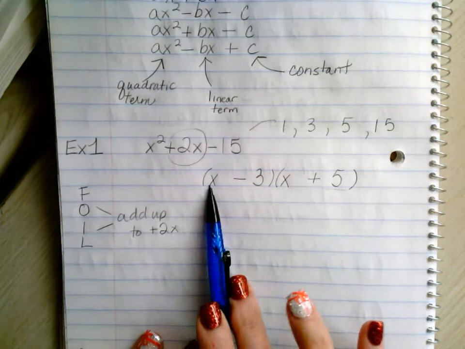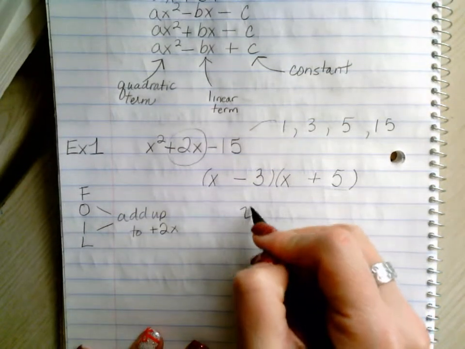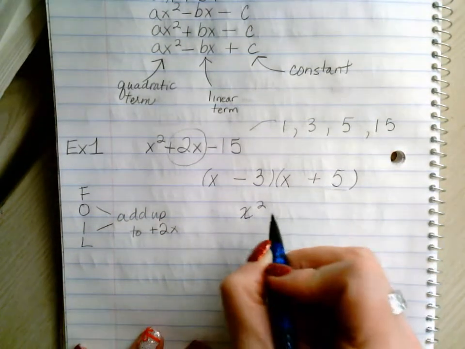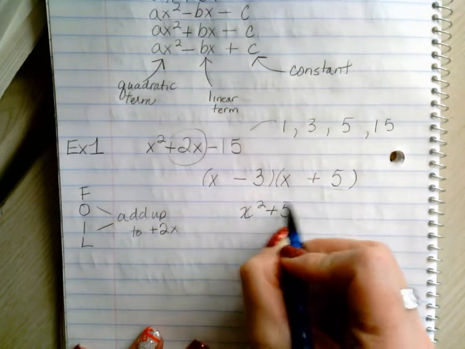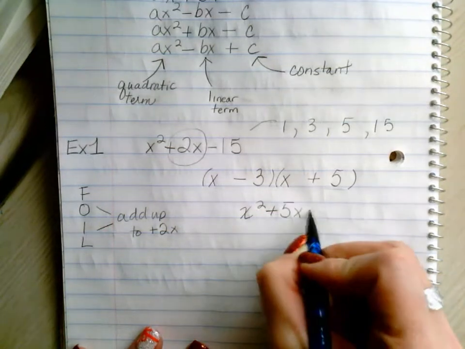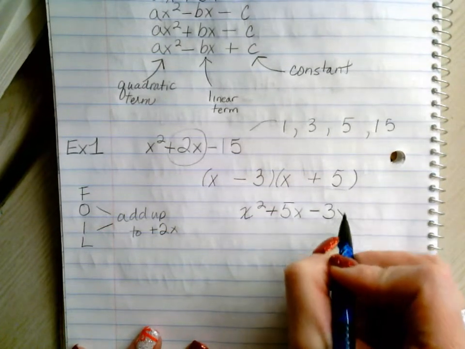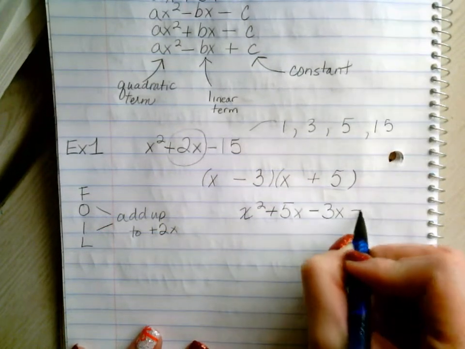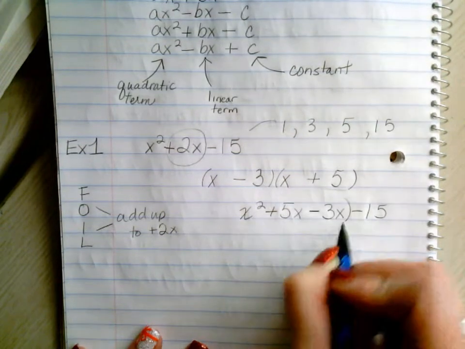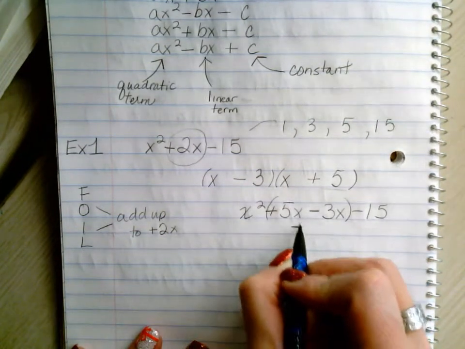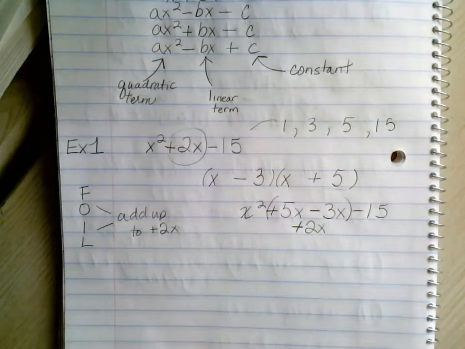First, let's do the F. F is x squared, right? O is positive 5x. I is negative 3x. L is negative 15. Add those two together, and do I indeed get a positive 2x?